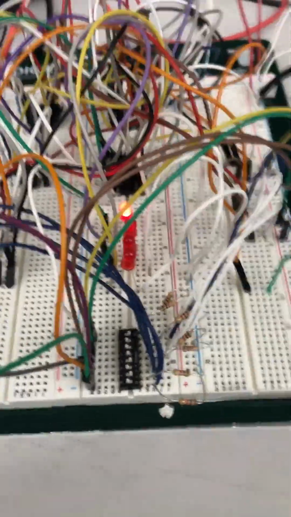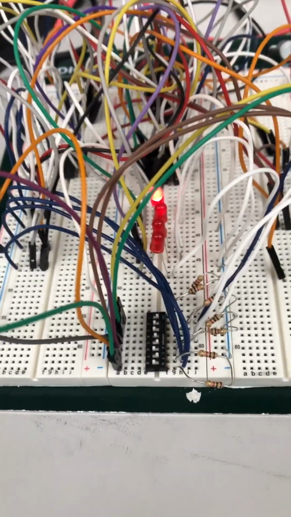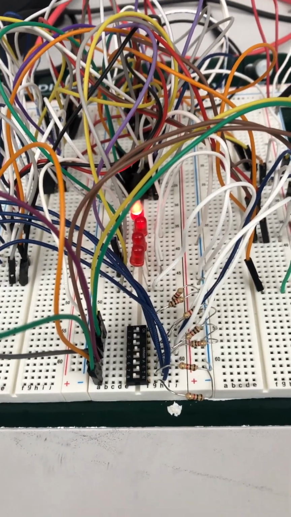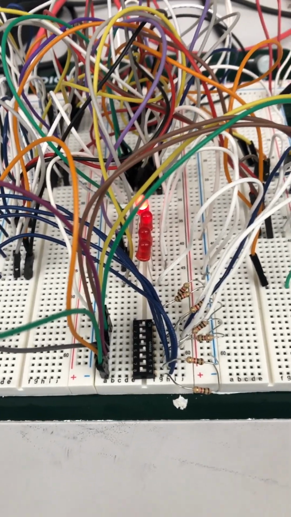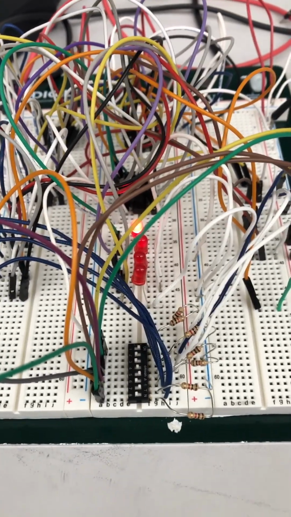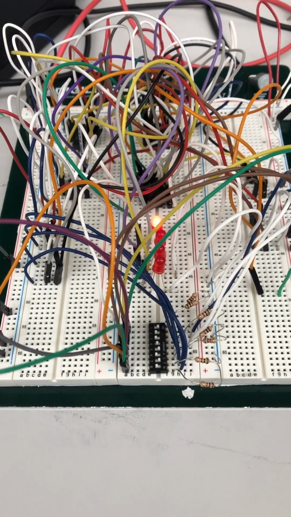which also outputs 1, and this passes all the tests in the second test case, where it's 9 plus 5, 9 minus 5, and 9 and 5. And the first test case was 7 plus 8, 7 minus 8, and 7 and 8. And all of these 6 tests passed using the DIP switch.